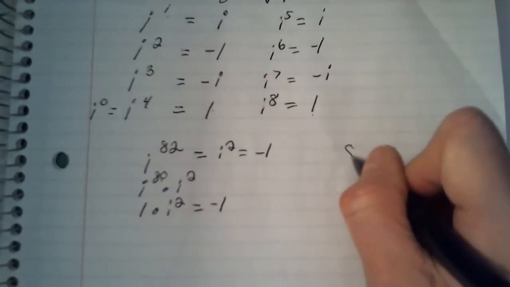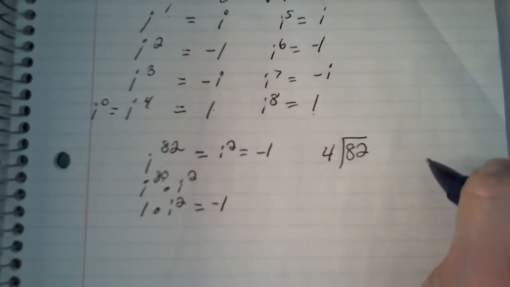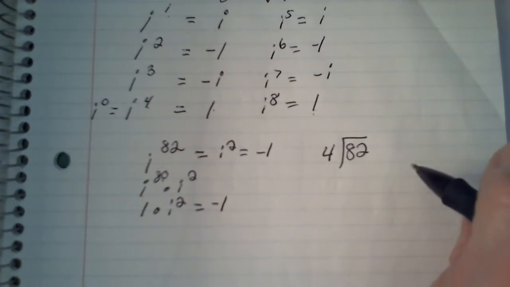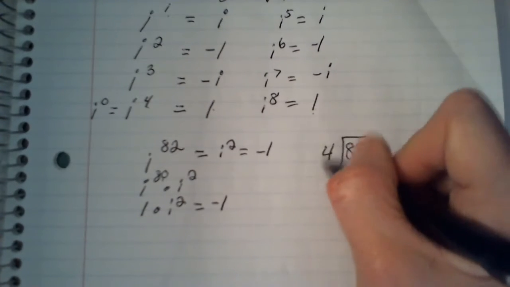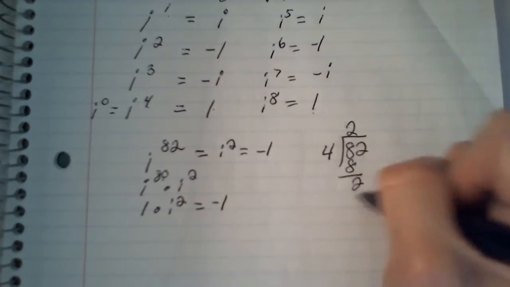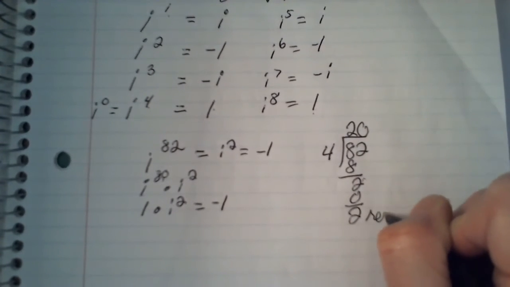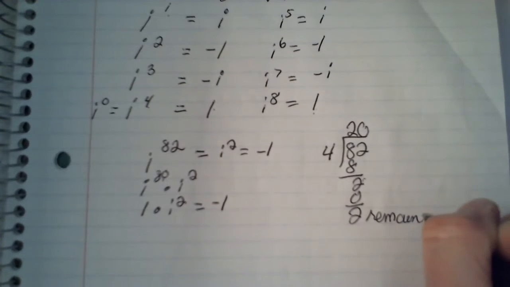There is a shortcut, a different method that I like to do. I simply take the power and I divide it by 4, because I know i to the power of a multiple of 4 equals 1. So 4 goes into 8 2 times. 4 goes into 2 0 times. So I have a remainder of 2.